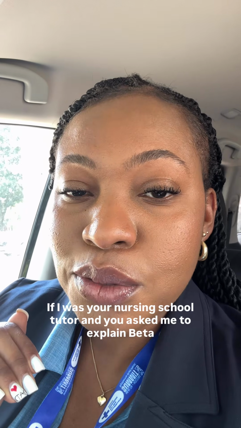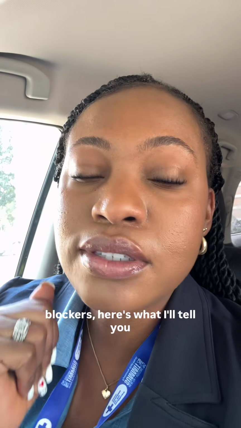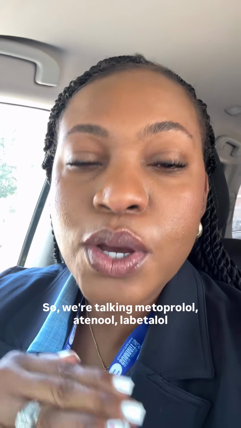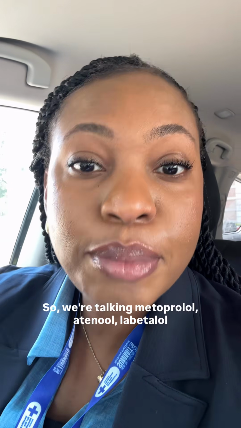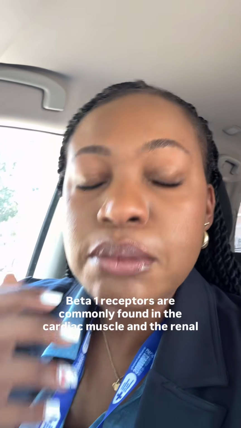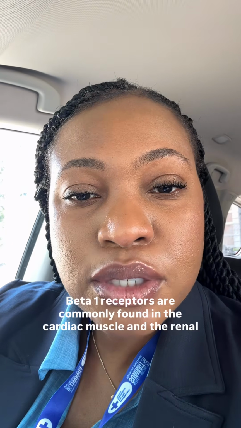If I was your nursing school tutor and you asked me to explain beta blockers, here's what I'll tell you. Most beta blockers end in -olol, so we're talking metoprolol, atenolol, labetalol. We have beta 1 and beta 2 receptors. Beta 1 receptors are commonly found in the cardiac muscle and the renal system.